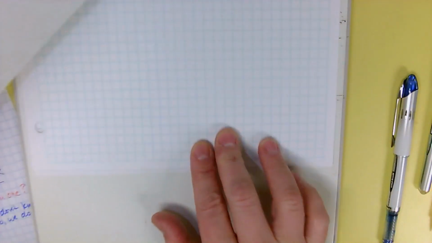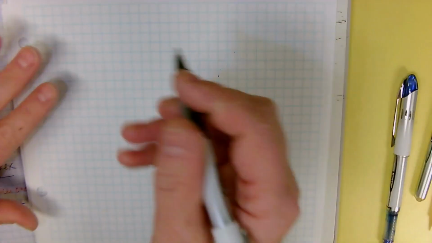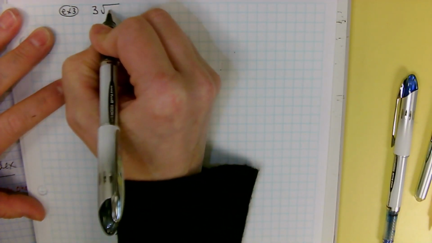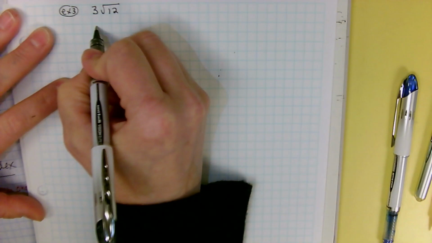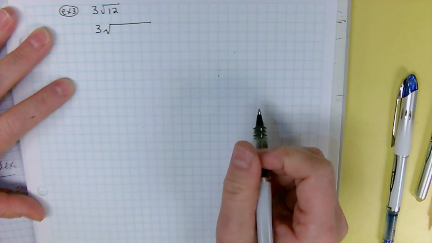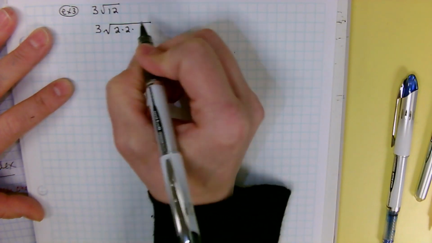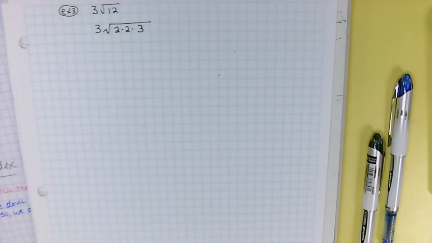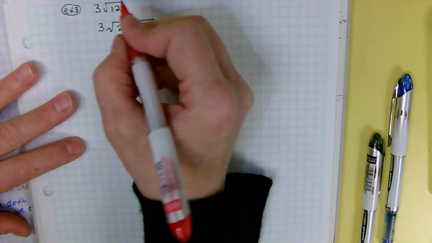Okay, so let's do another practice problem. 3 square root 12. So to simplify this, we're going to prime factor the 12. So 12 is 4 times 3. So 2 times 2 for the 4, and then a 3. There is no index listed, so the default is 2. So for every 2 factors, 1 comes out.